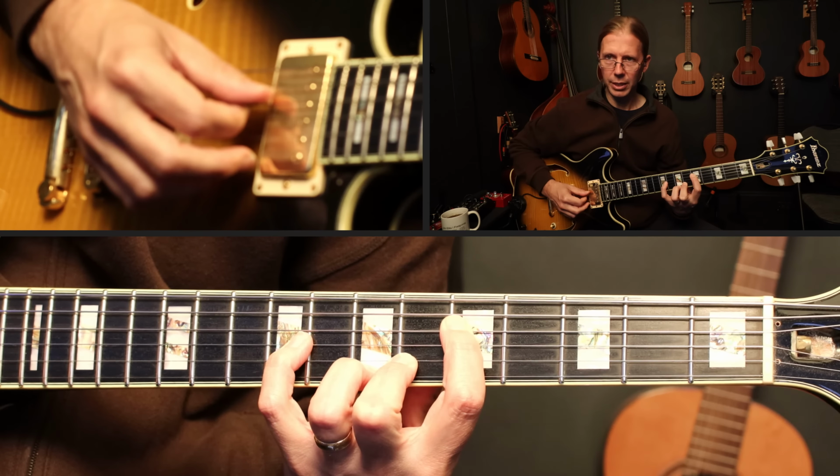But this is a big project for folks out there: take all the inversions and be able to replace the root note with a 9, and the 5 with the 11, sharp 11, flat 13, 13.